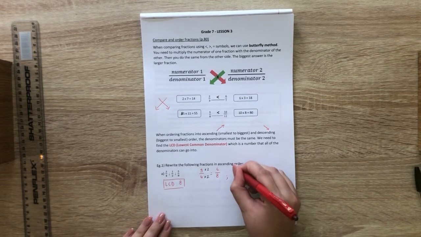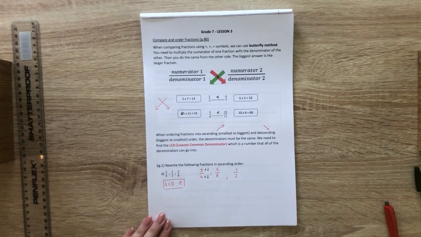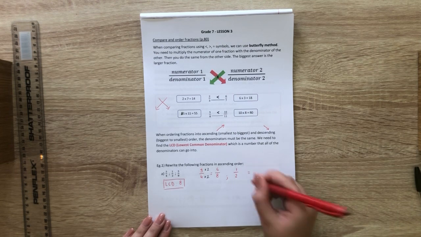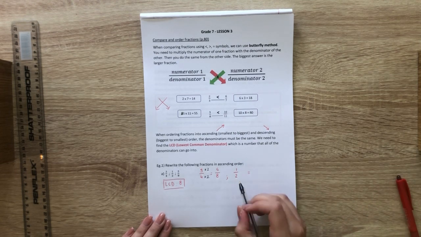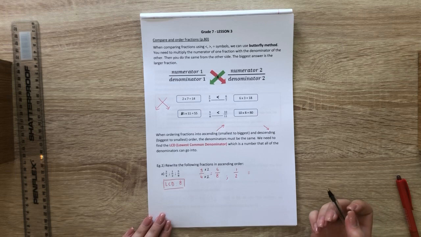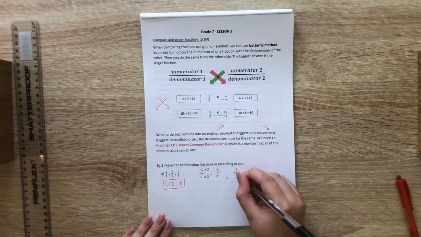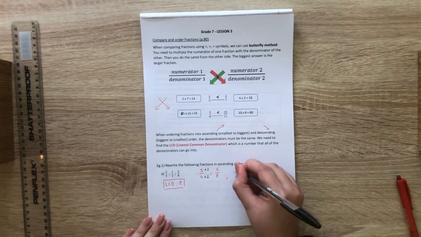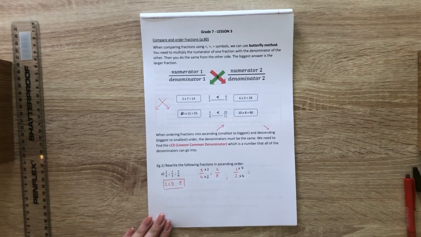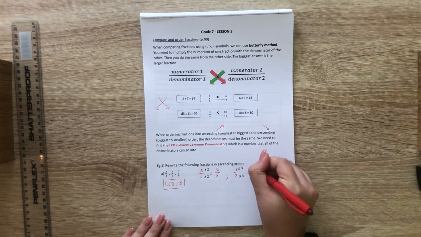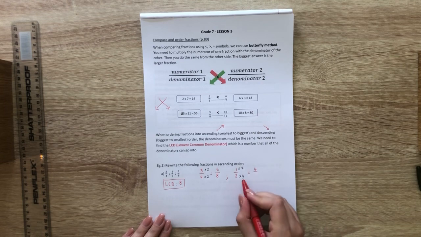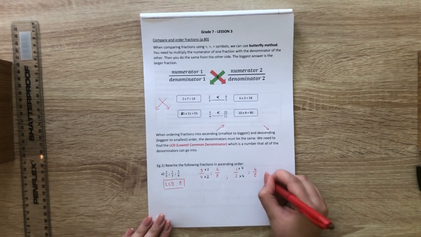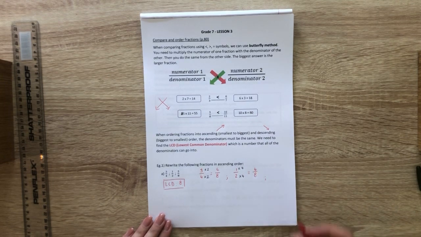Okay, that's the first one. The second one, we have 1 over 2. Again, I need to get the denominator equal to 8. So what do I do to 2 to get to 8? I multiply it by 4. Again, what I do on the bottom, I do on the top. 1 times 4 is 4. 2 times 4 is 8. So my second fraction is done.